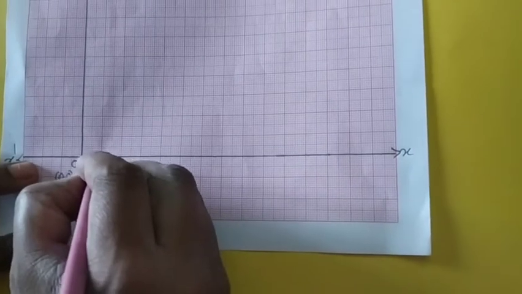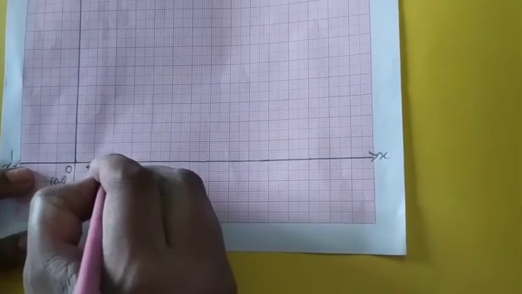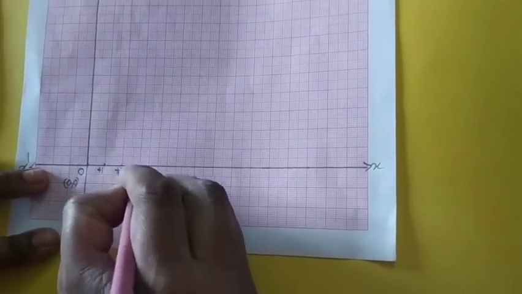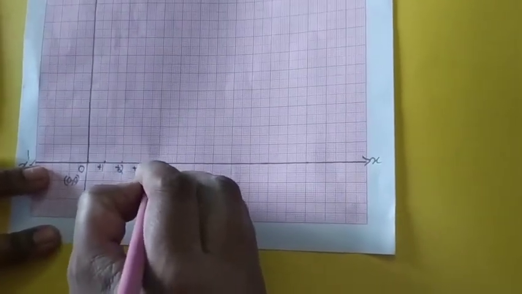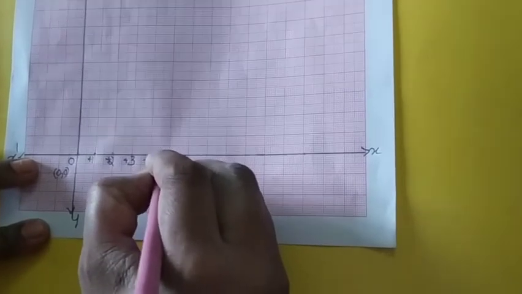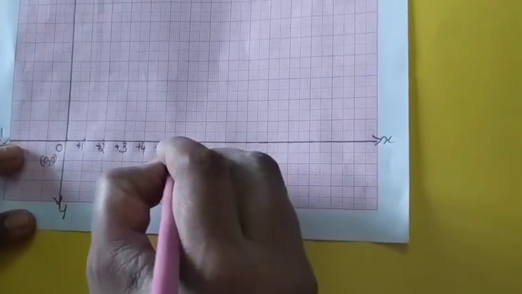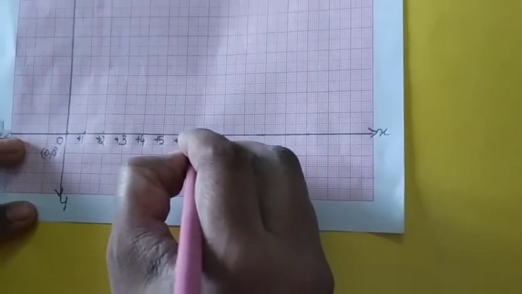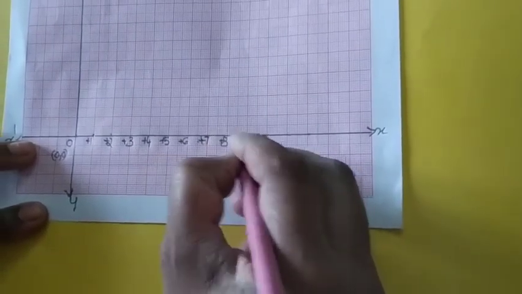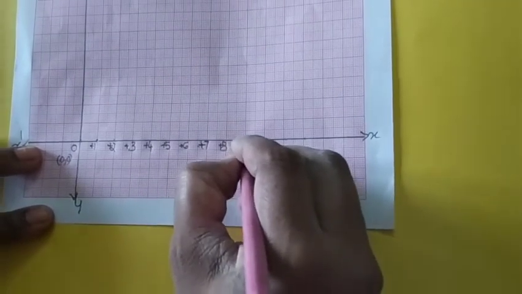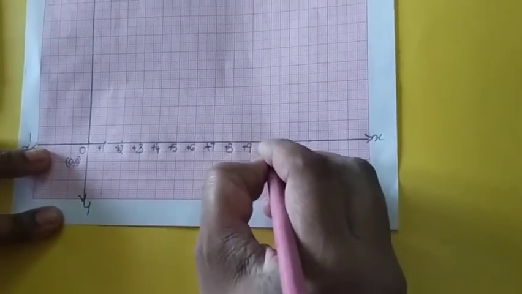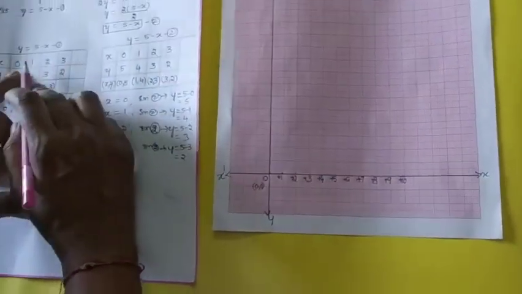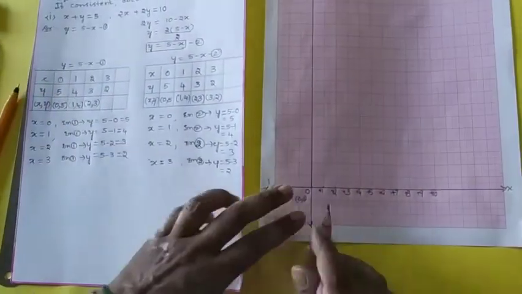Then first point is plus 1, plus 2, plus 3, plus 4, plus 5, plus 6, plus 7, plus 8, plus 9, plus 10. In x-axis, we will only take 0 to 3.